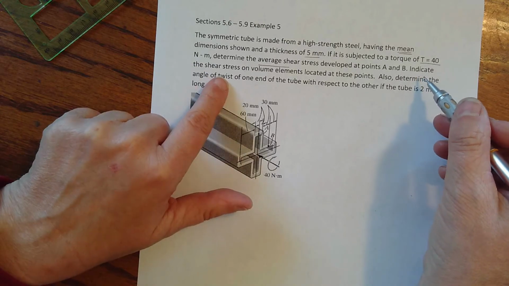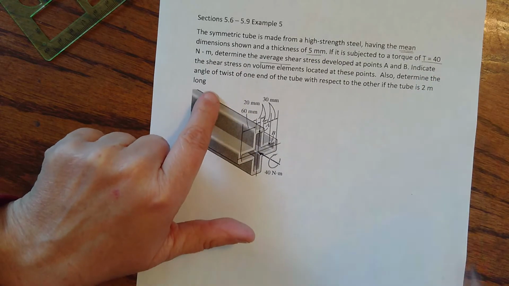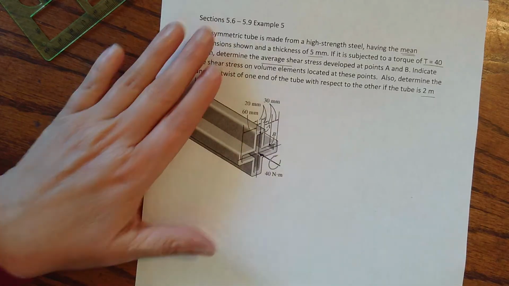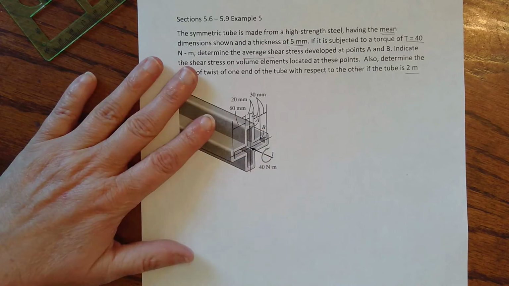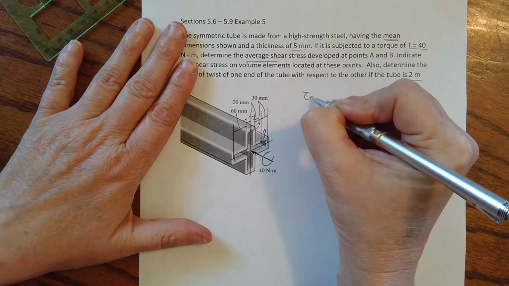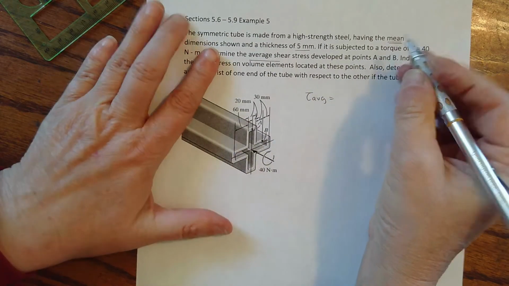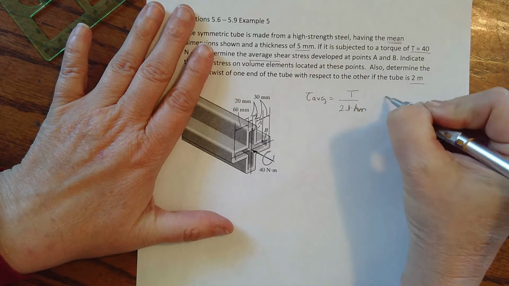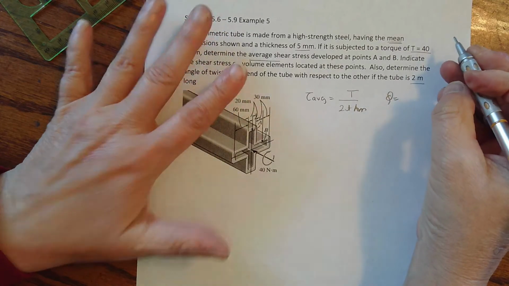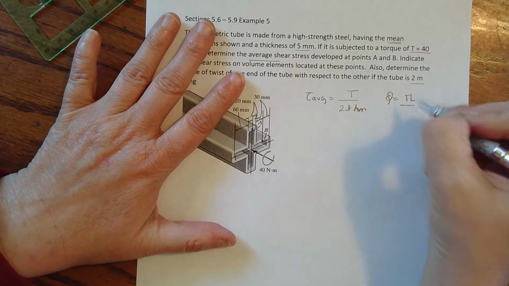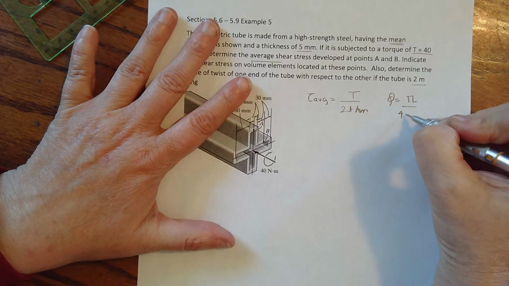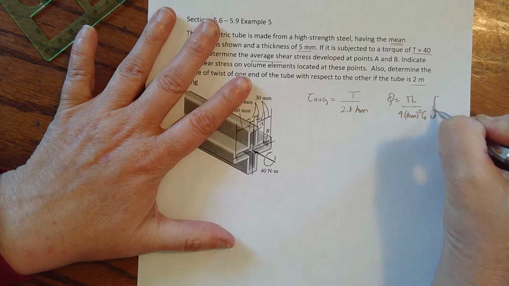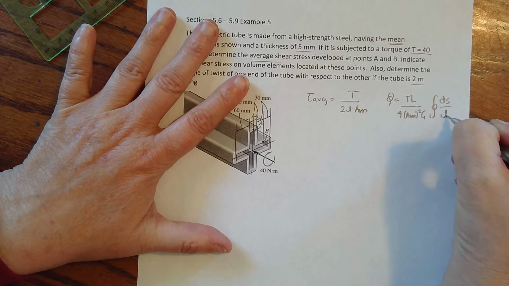Indicate the shear stress on a volume element. Also determine the angle of twist if the tube is 2 meters long. So if we are dealing with thin-walled structures, then I know that my average shear stress is T divided by 2 times thickness times area mean, and my angle of twist is TL divided by 4 area mean squared, our shear modulus, times the integral of ds divided by thickness, our perimeter divided by thickness.